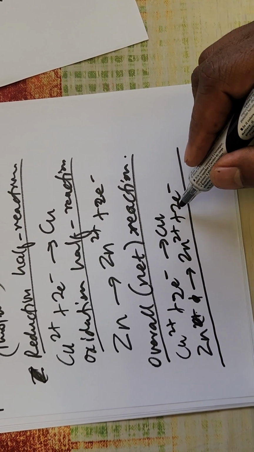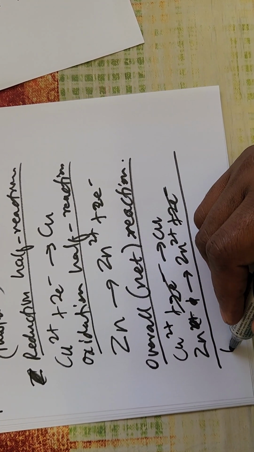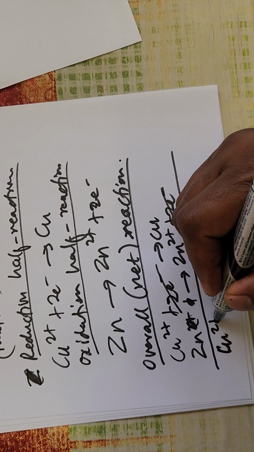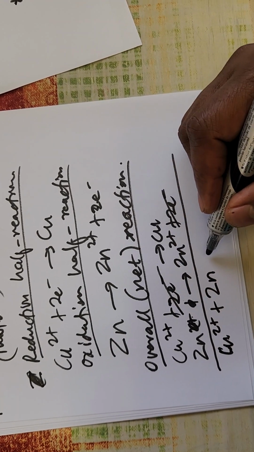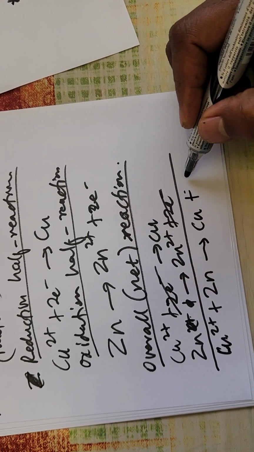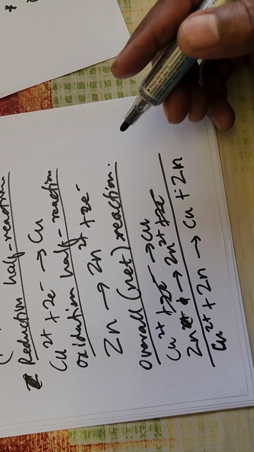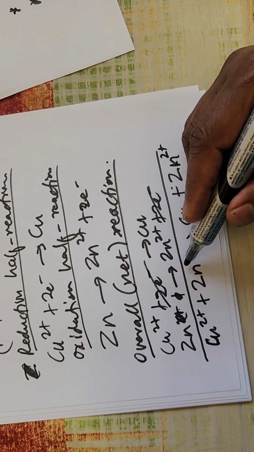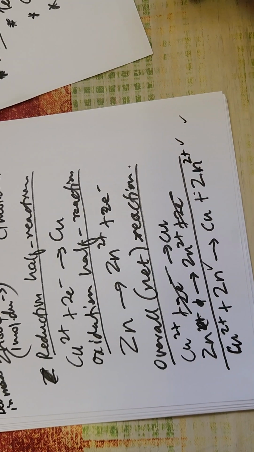When you balance the electrons, this cancels this. What is remaining on the left is copper ion plus zinc. That's on the left hand side of the arrow. Put the arrow, and on the right there will be copper and zinc ion. This gives you 3 marks in an exam: left hand side is correct, right hand side is correct, and 1 mark for balancing.